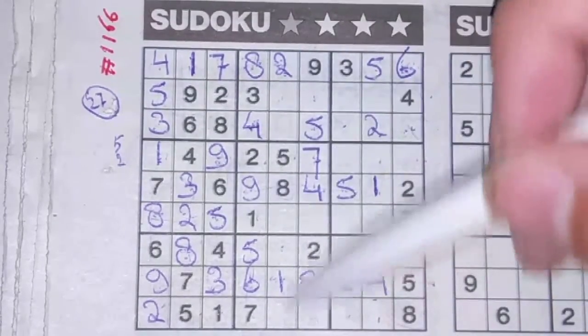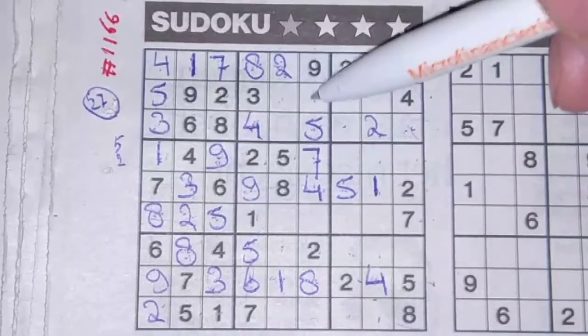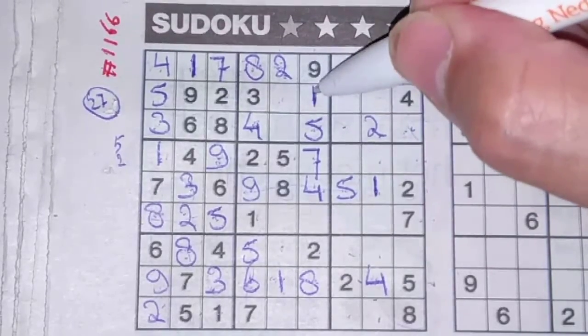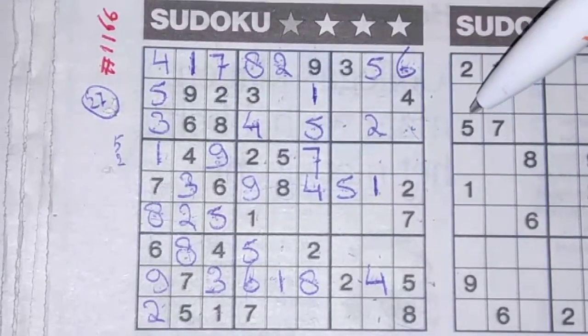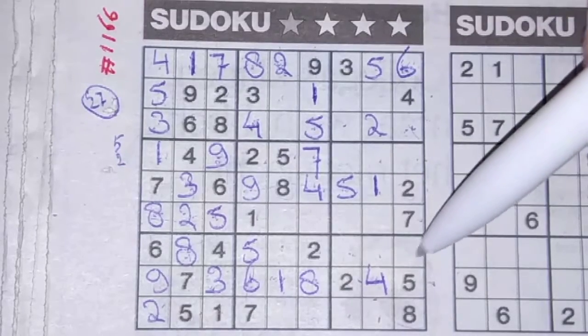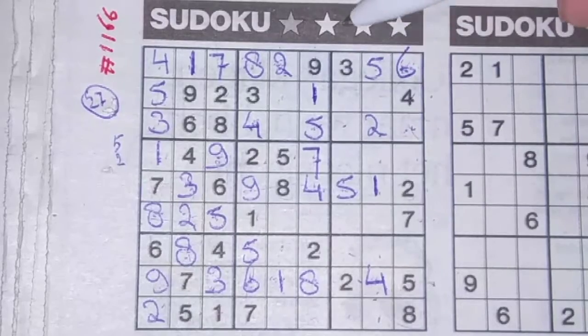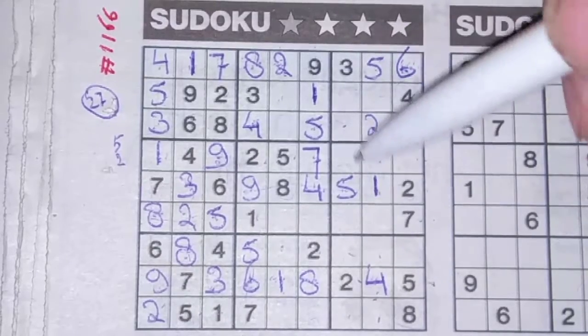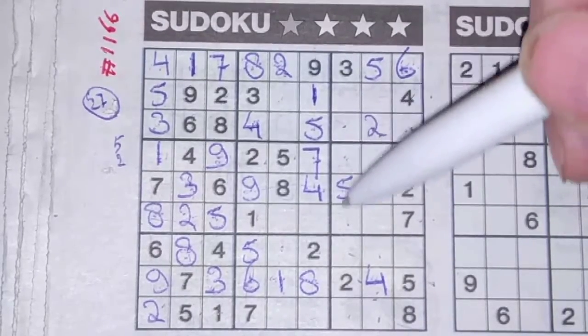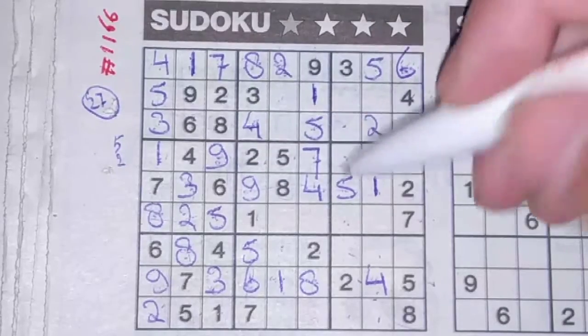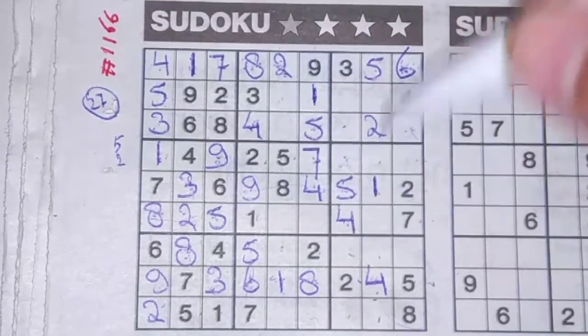1 in this column, 1 in the middle column, so the column next. The only place for the 1 should be there. 4 in the last column, 4 in the column next. So in that column, the only 2 places for the 4 are here or there. We see here a 4, no 4 there. 4 should be here.